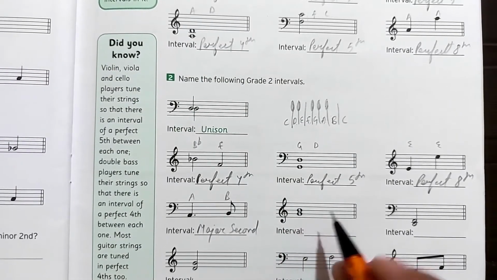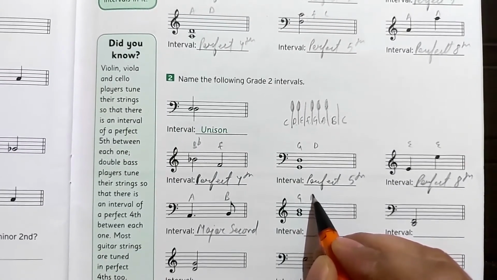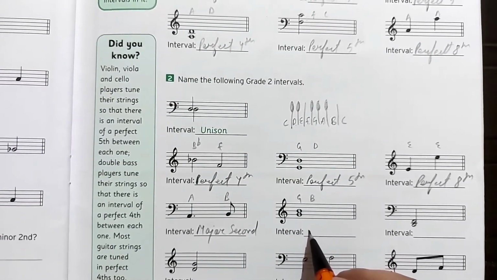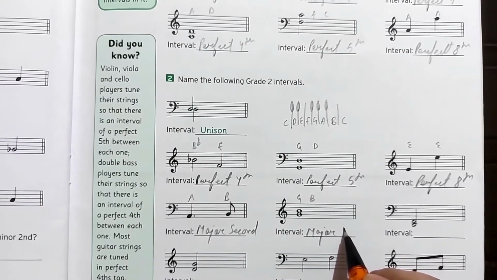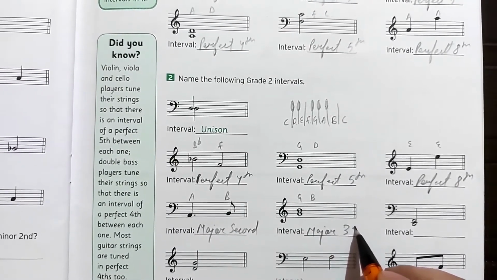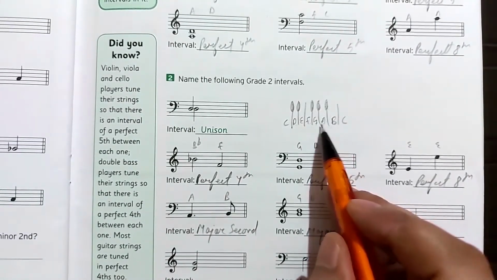treble clef. This note is our G note. So G to B. This is again G to B in this case. Sorry, G to B is major third. See, G to B. So 1, 2, 3 is a major third.